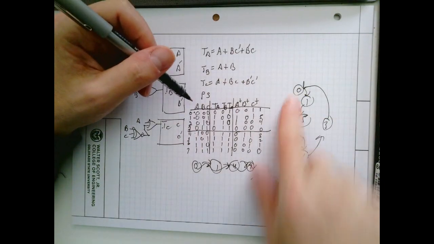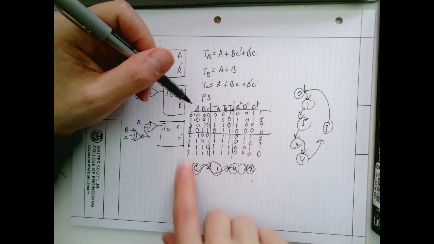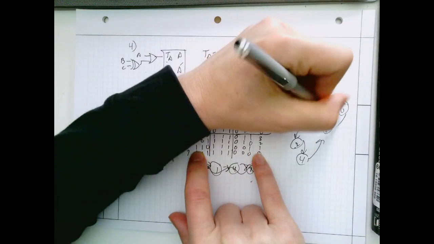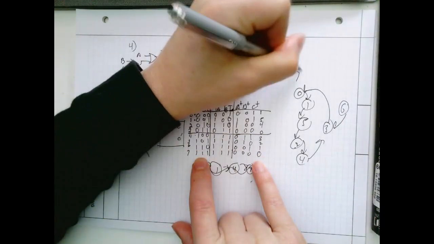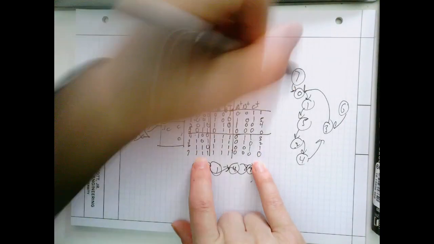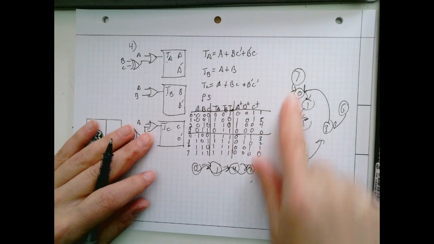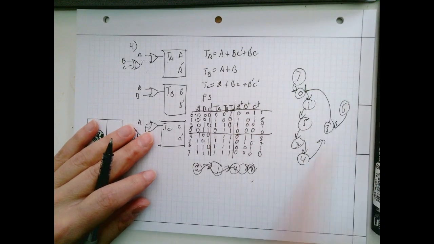And we got 0, 1, 2, 3, 4, 5. What about 6? 6 goes to 3. And 7 goes to 0. That is what they call a self-starting counter. So you could start in 6 and it'll go to the main counting loop and then repeat itself indefinitely, never visiting the 6 again.